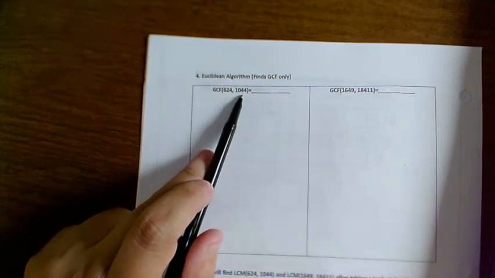So we have in our first example 624 and 1044. So we don't want to make a list, and we don't really want to make a factor tree that's going to be very large, and probably a birthday cake or stack division would be very large also. So instead we use Euclidean algorithm, which is basically just repeated division. So first of all, you want to see how many times 624 goes into 1044.